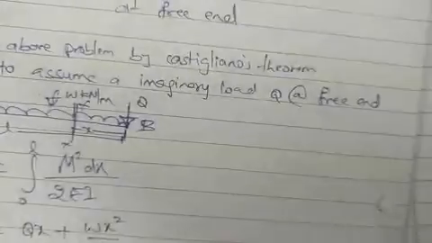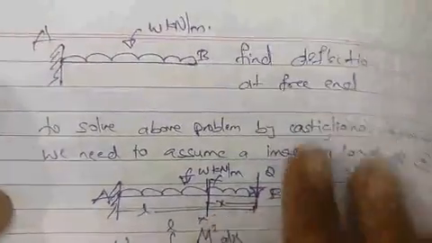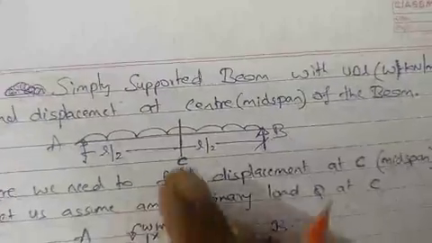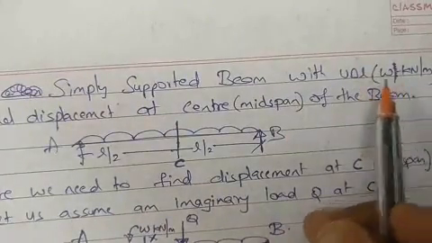Okay. Next problem is, we have a simply supported beam with UDL, W kilonewton per meter.